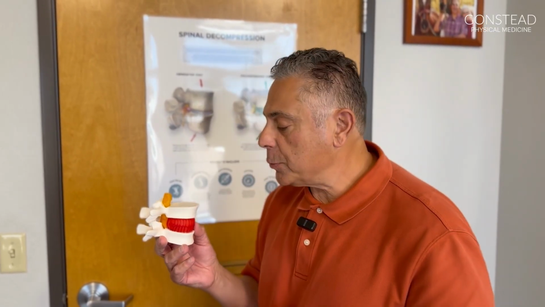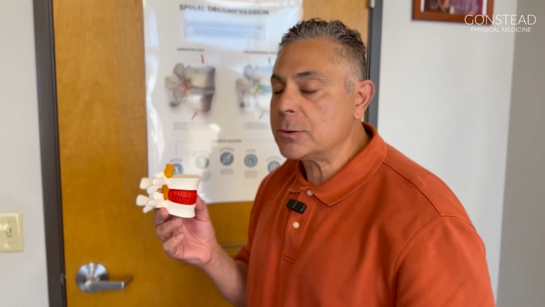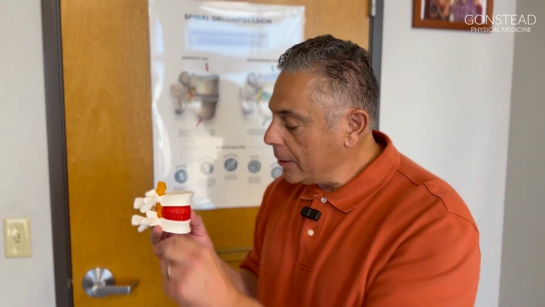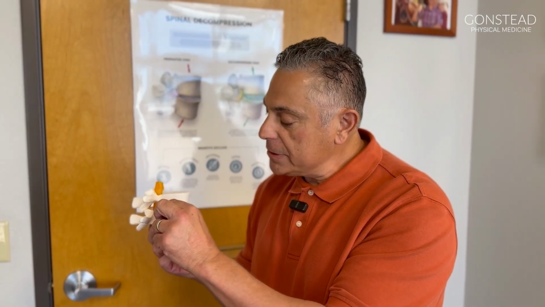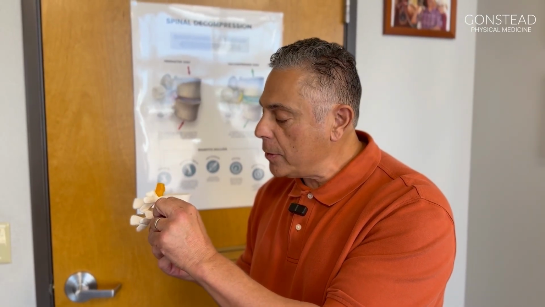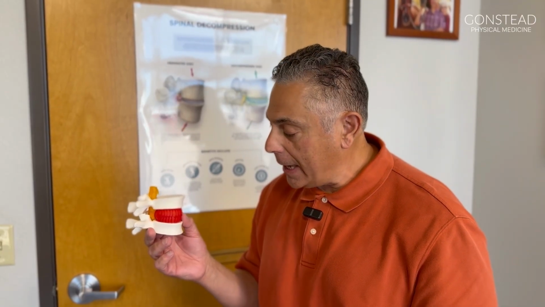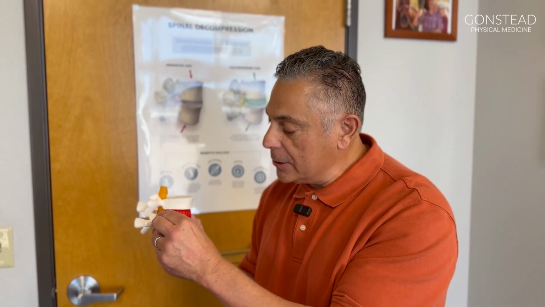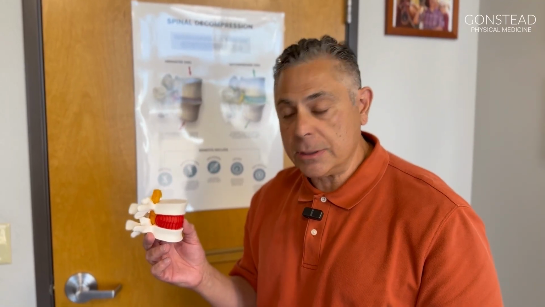The second place where stenosis occurs is this opening right here, and that's called the neural foramina. Now this is where the nerves exit the spine. So if it was in the lumbar spine, this is where the nerves would exit to form the sciatic nerve, which go down to your legs. So when this gets occluded, this is called neural foraminal stenosis.